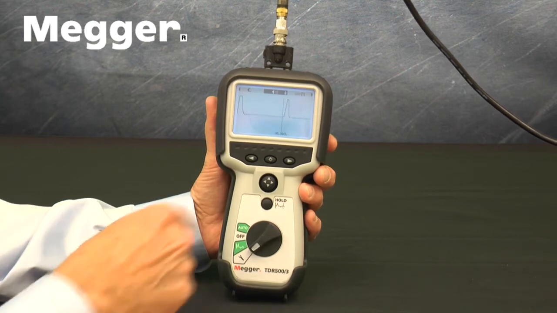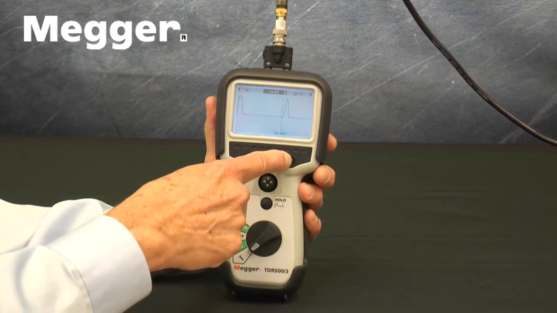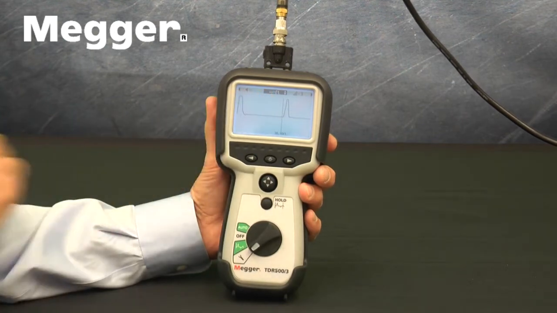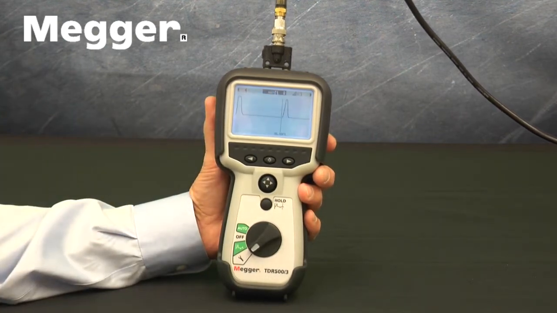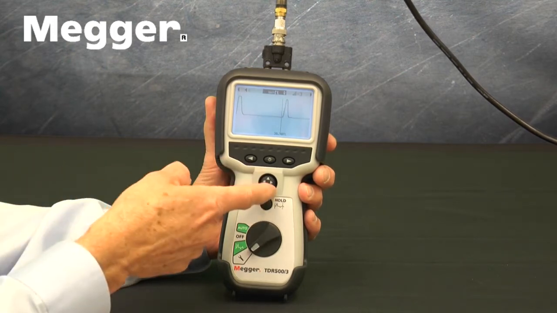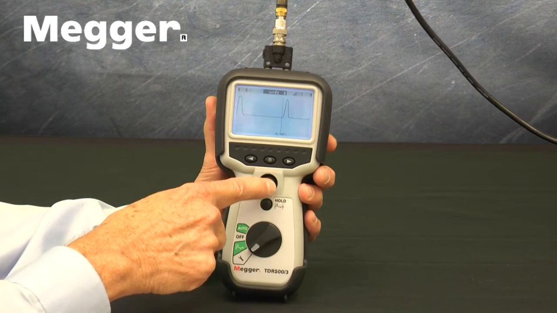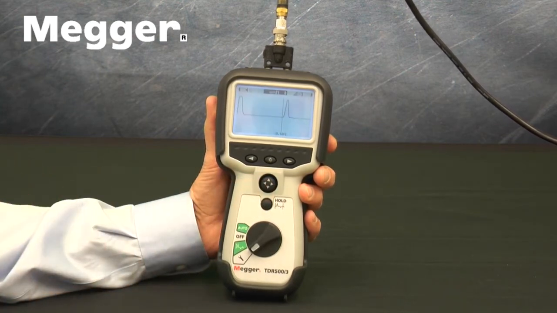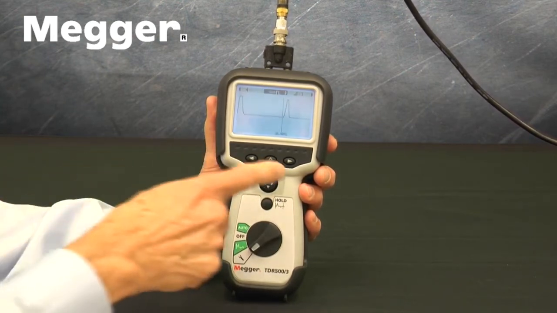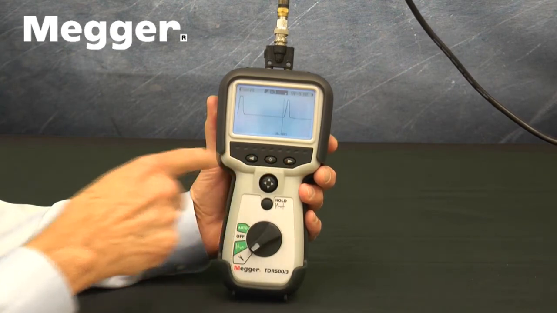From there, push the right arrow to highlight the ruler icon, which controls the unit of measure of distance, meters or feet. Bump it up or down to alternate between having the TDR display measured distances in feet or in meters. From there, push the right arrow to display the stair-step icon.